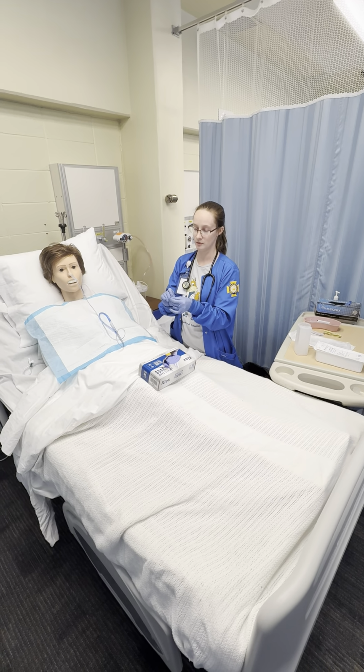So I'm going to go ahead and tear that. I'm going to go ahead and grab the tube so it stays in place. Take that last piece off.